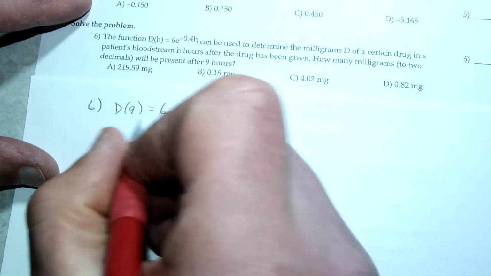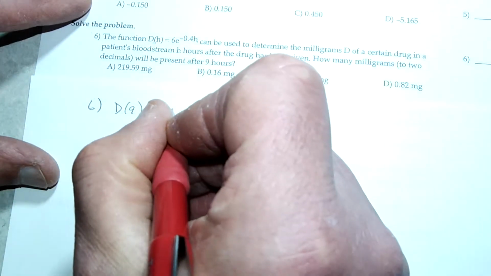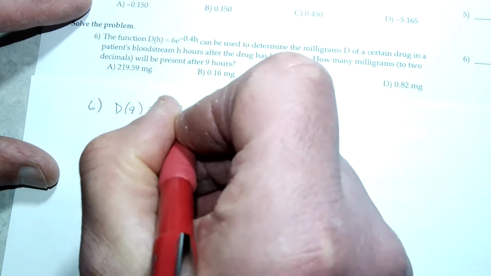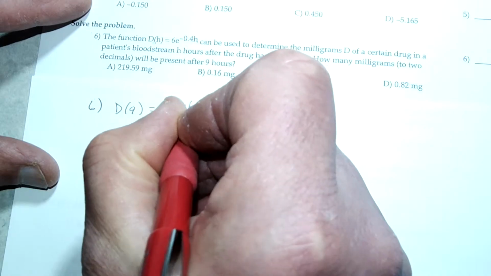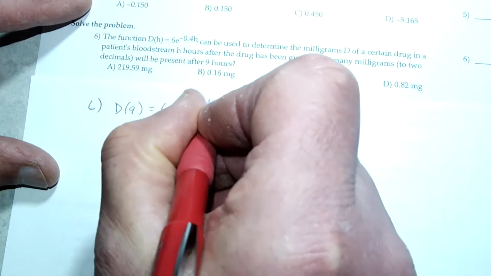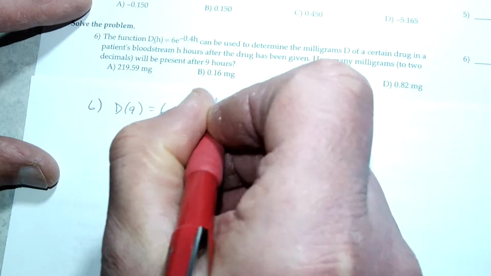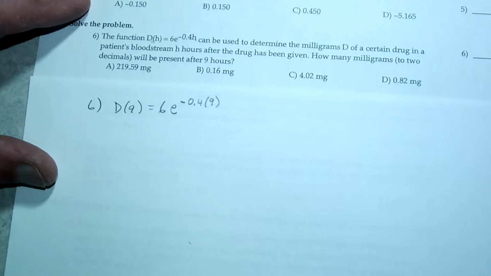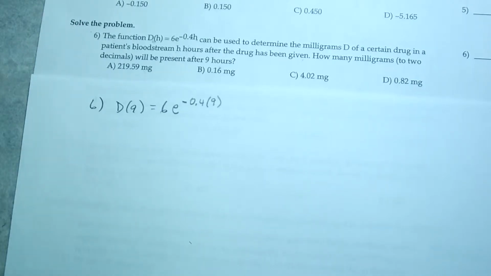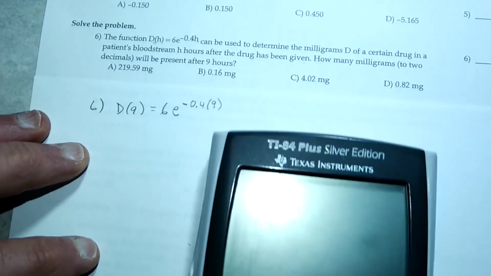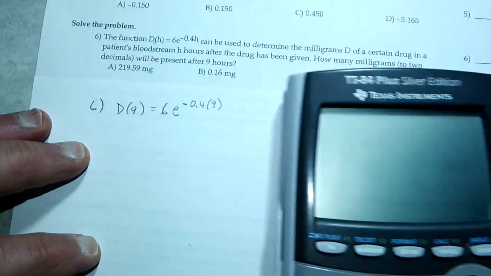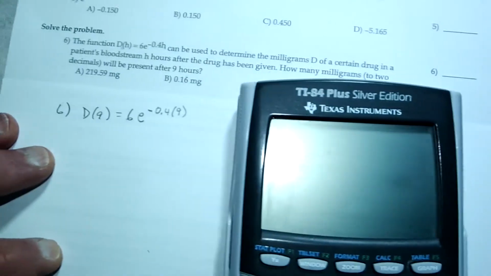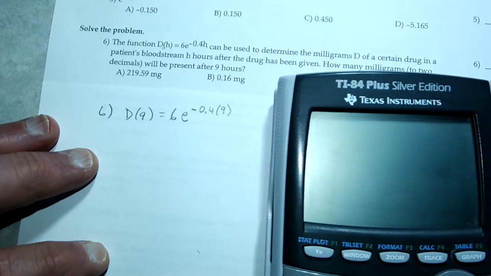So I'm just going to find d of 9 then, and it'll be 6 times e raised to the negative 0.4 times 9. Okay, and that is exactly what I want to model in my calculator. So I'm going to get my calculator out, put that right next door, and let's see if we can get that to go ahead and evaluate that particular result.